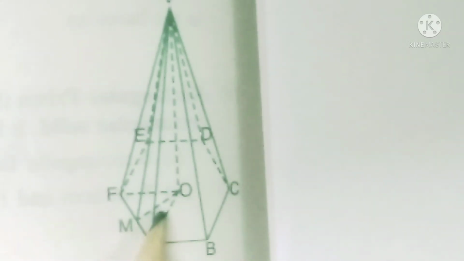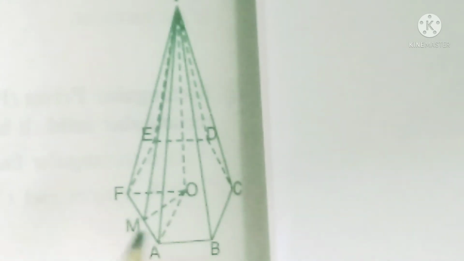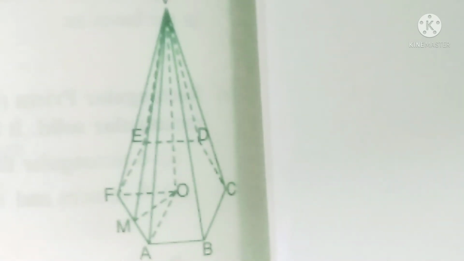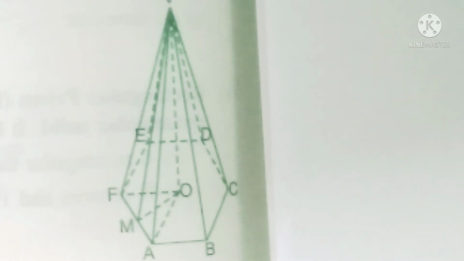If you see the base here, 1, 2, 3, 4, 5, 6, it is a hexagonal pyramid, a regular hexagon, all 6 sides are equal.